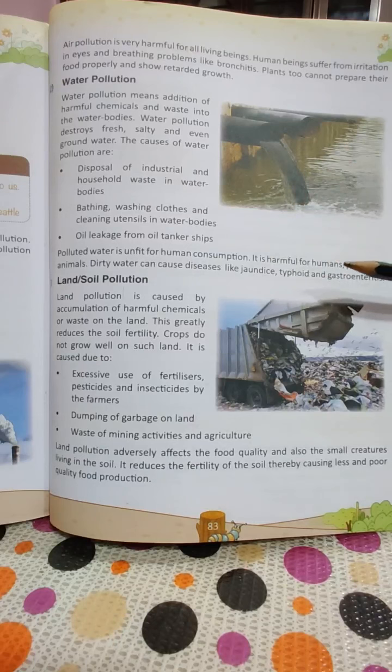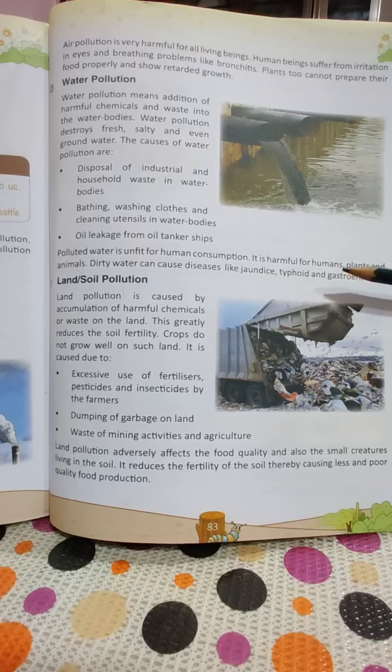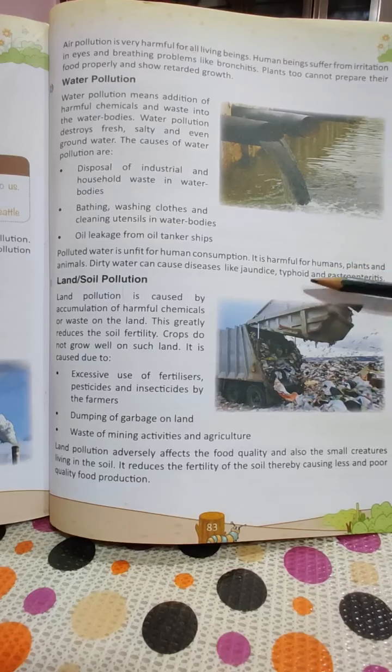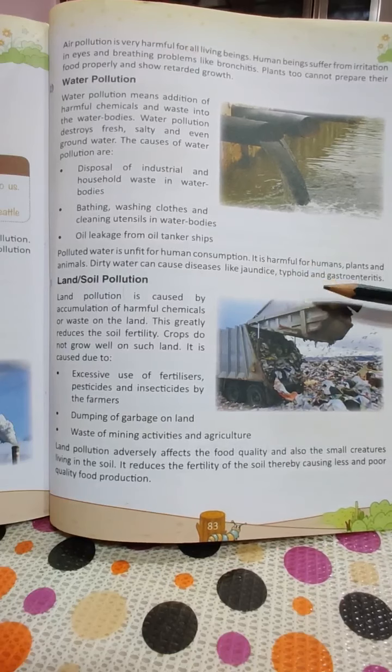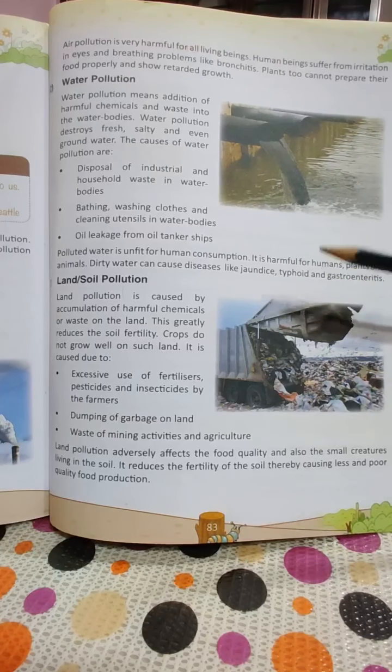Polluted water is unfit for human consumption too. As we all know, we can't drink polluted water. It will harm us. In fact, it can make us die too. It is harmful for humans, plants and animals. Dirty water can cause diseases like jaundice, typhoid and gastroenteritis.